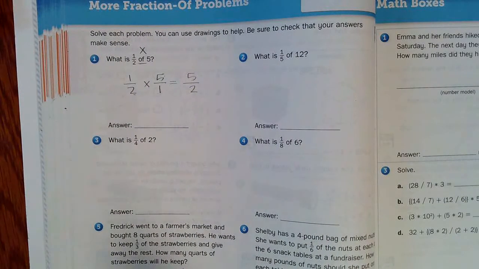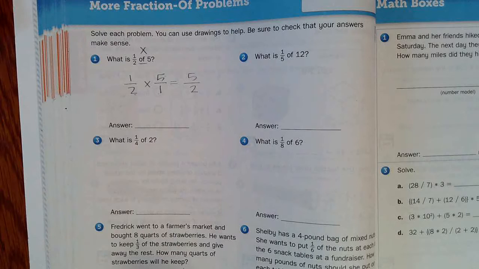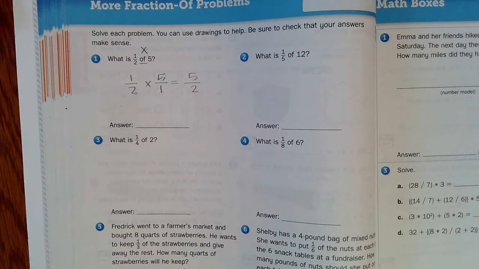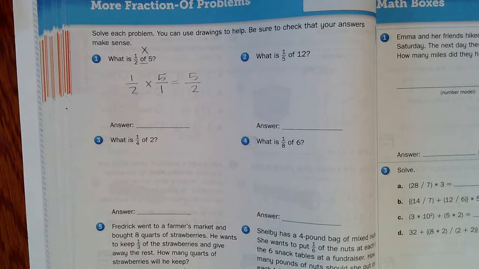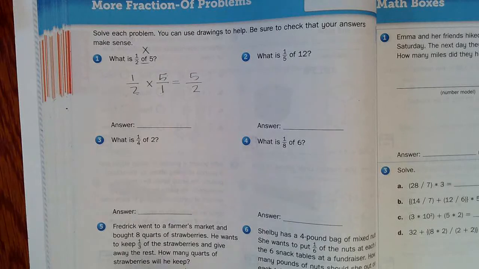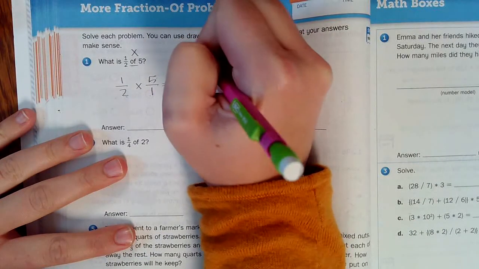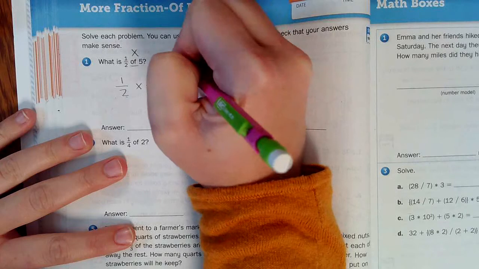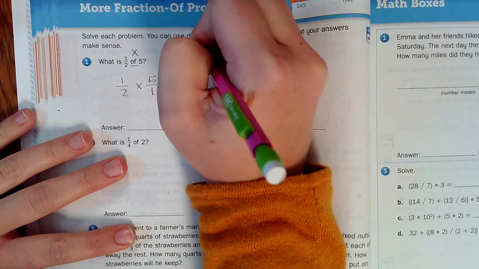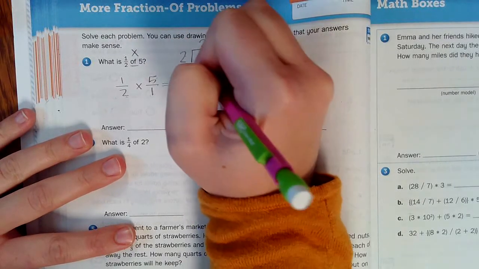My answer is 5/2, but we don't ever answer with improper fractions. We need to turn it into a mixed number. So with an improper fraction, division is the action. So I am going to do my numerator as my dividend, my denominator is my divisor. So 2 goes into 5. 2 times 2 is 4.